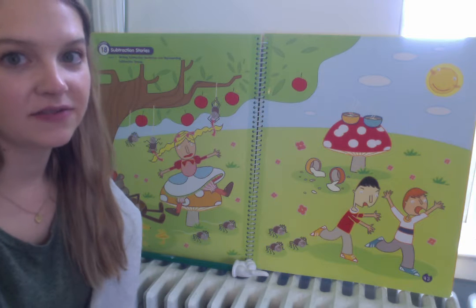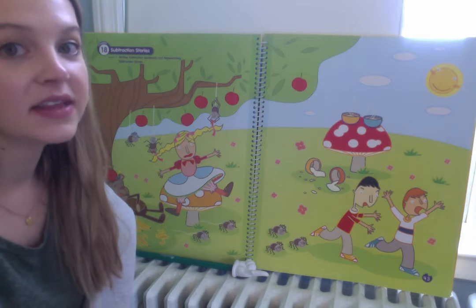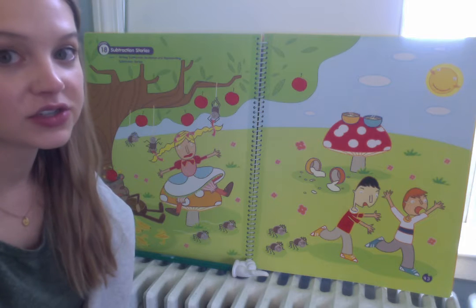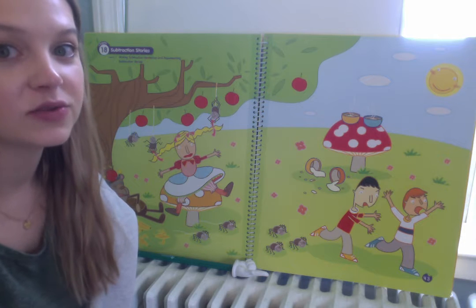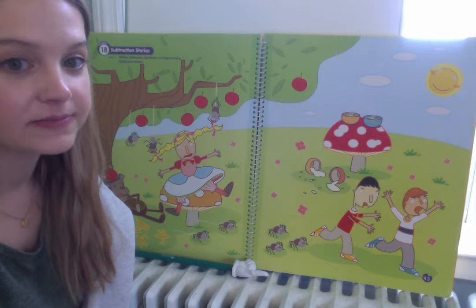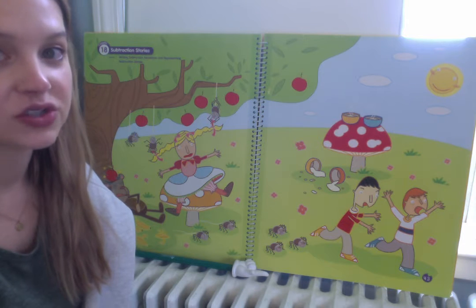Hello friends, today for math we're going to be talking about subtraction stories. These are a little bit like the addition stories that we practiced a few weeks ago, but instead of coming up with an adding problem at the end, we're going to be using a subtraction problem. There are a few differences between addition and subtraction stories.